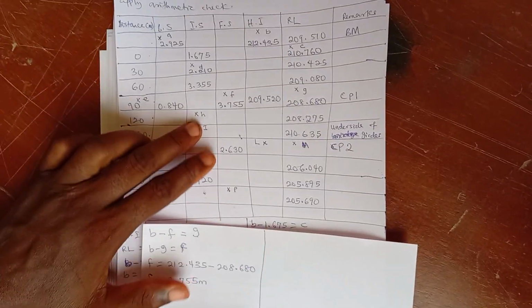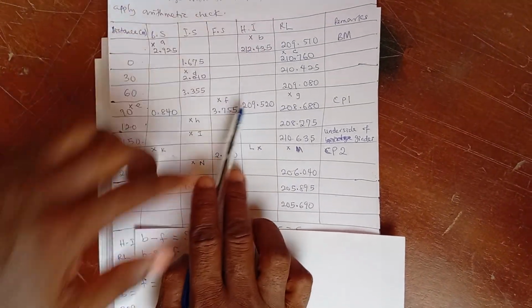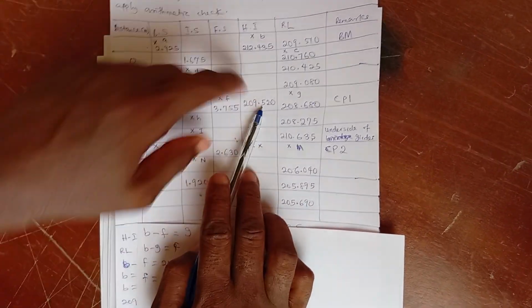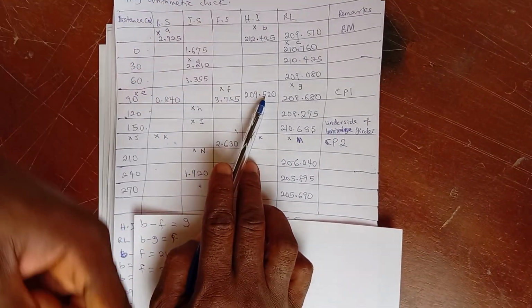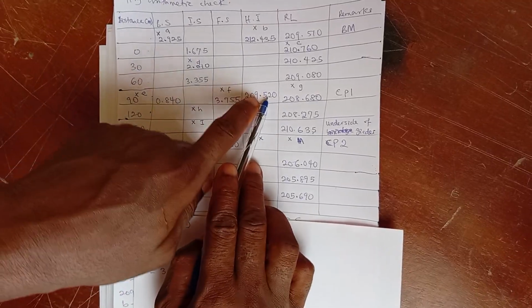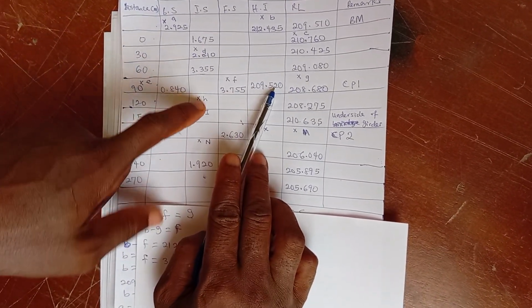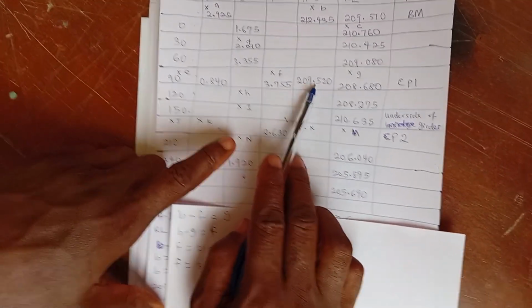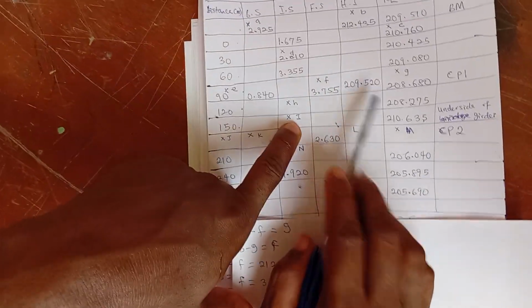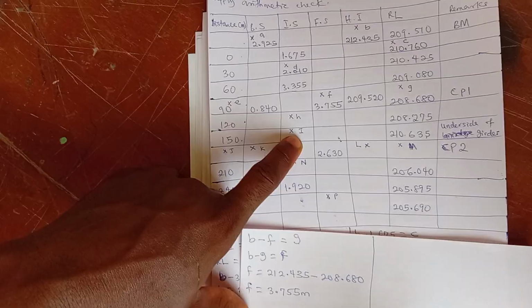Start looking at how do we get H. Knowing fully that this height of instrument has expired. Once you have another height of instrument, this one has expired. So this new one now is what we are going to use for the second setup. Fine. This 209.520, which is this height of instrument here, minus H, is going to give us this reduced level here. Then 209.520 minus I is going to give us this reduced level here. It makes the work easier.